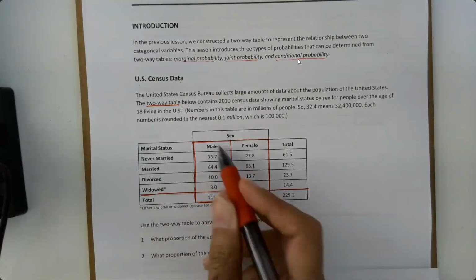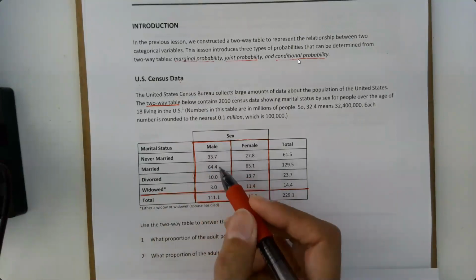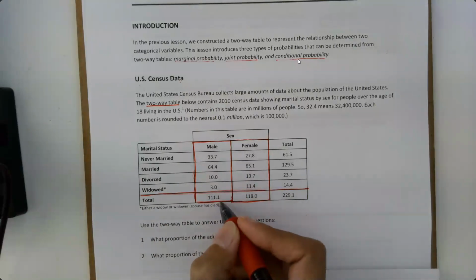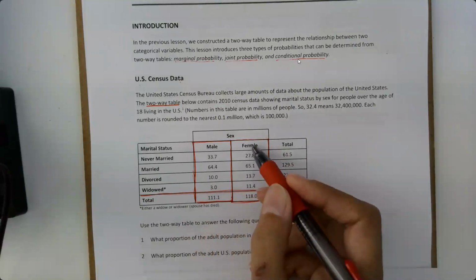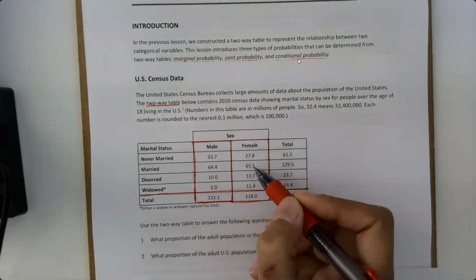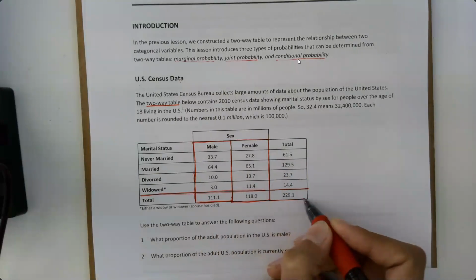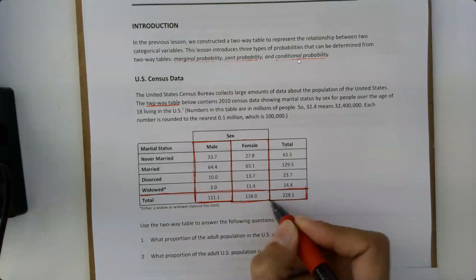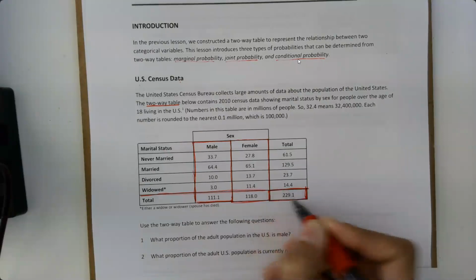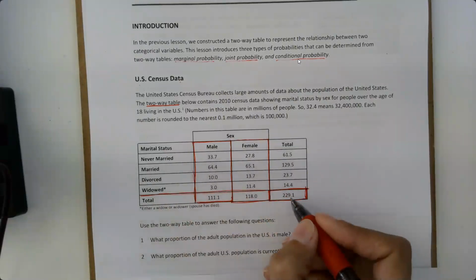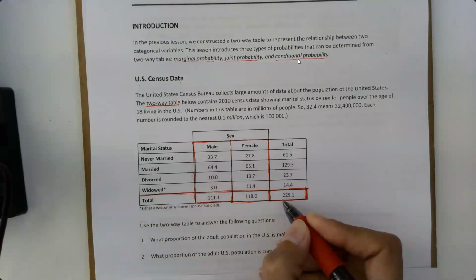The total of males who are never married, married, divorced, widowed is given to us here, and the total of females who are never married, married, divorced, widowed is given to us here. And in total of all participants, so this number shows all participants, male or female with different marital status, which is given to us as 229.1.